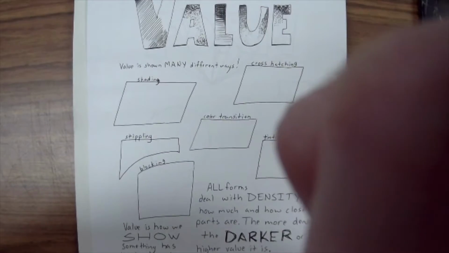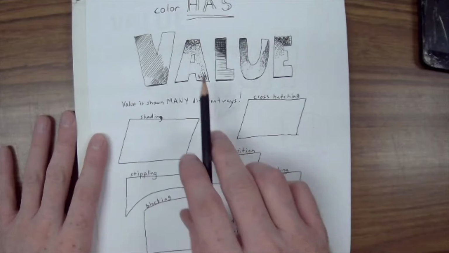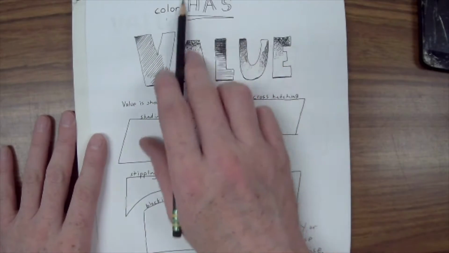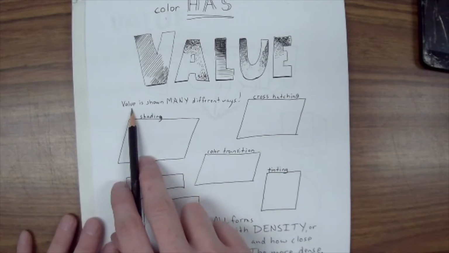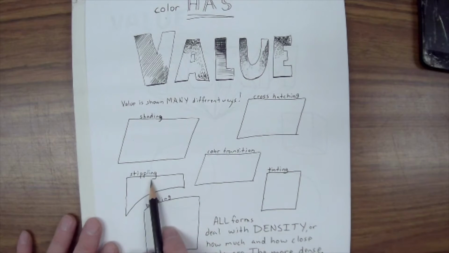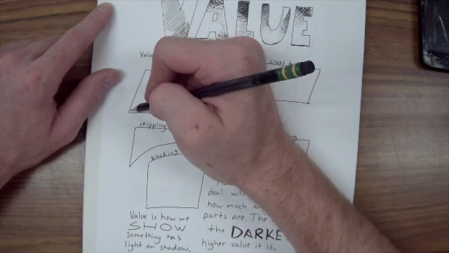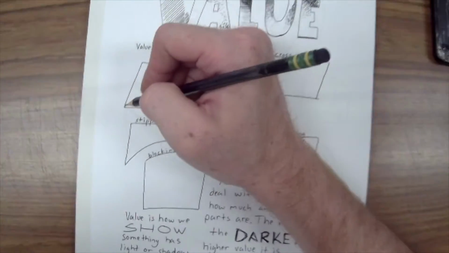Worksheet 1. First, we're going to need our value worksheet, and I want you to read through it real quick. Color has value, and it's shown in many different ways. We're going to be discussing those, like cross-hatching and shading. Keep on going through. Make sure you're using a regular pencil again for doing this.